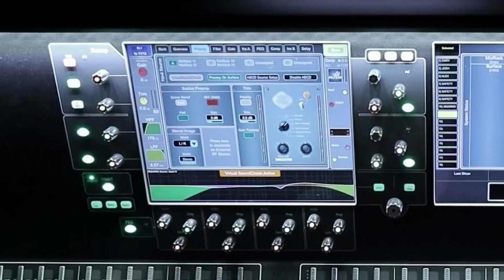Hey guys, in this video we're going to be checking out the preamp screen on our dLive. First of all, you'll notice that I have electric selected, and this one's going to be a little special.